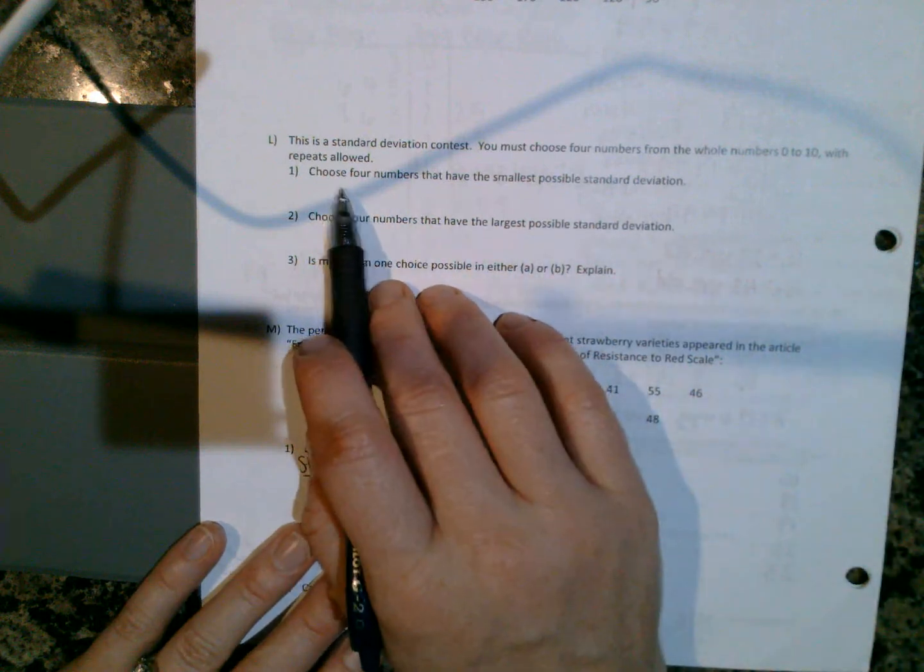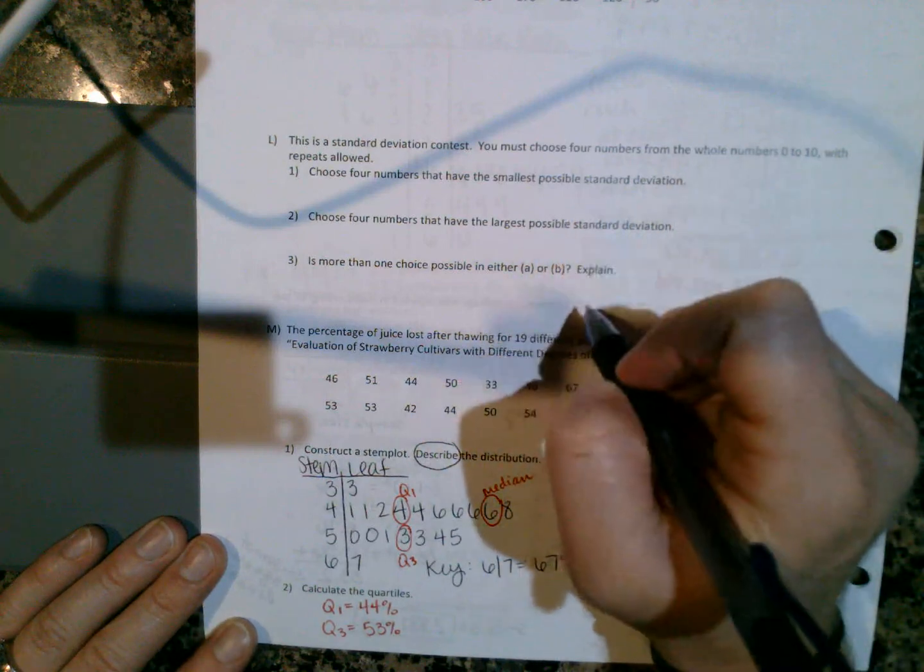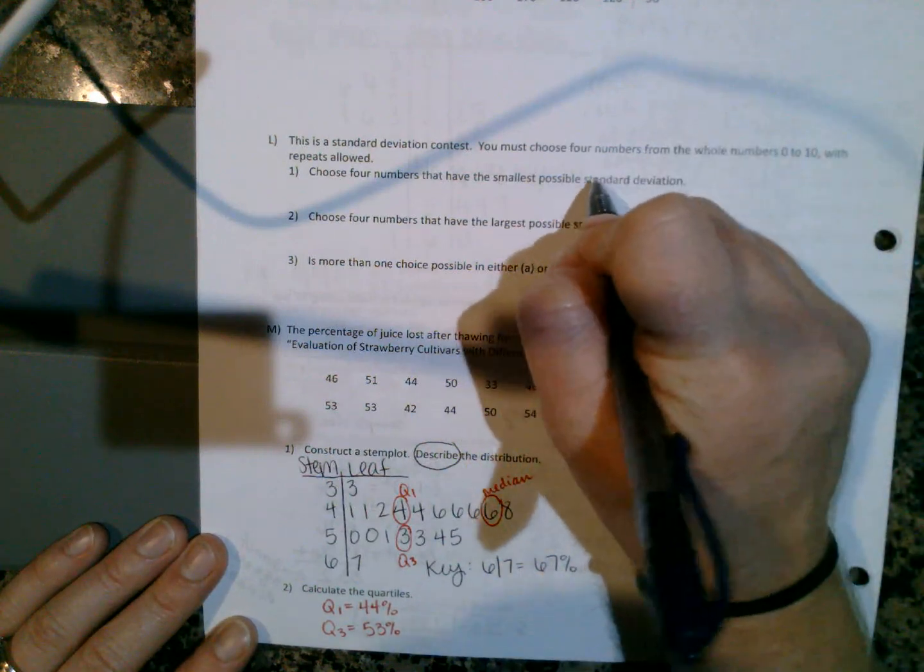The first one is choosing 4 numbers that have the smallest possible standard deviation. Remember that standard deviation is a measure of spread. It tells us how far typical observations are from the mean, so it's a way to measure how spread out our data is.